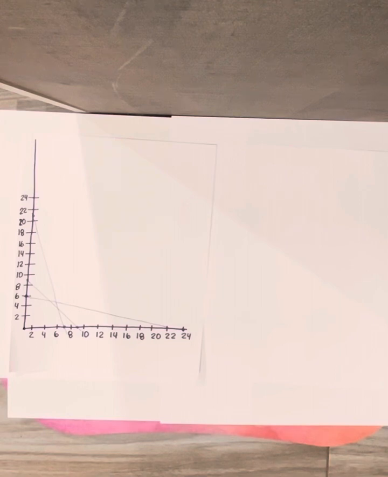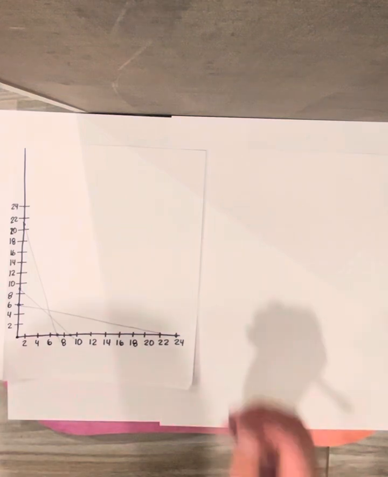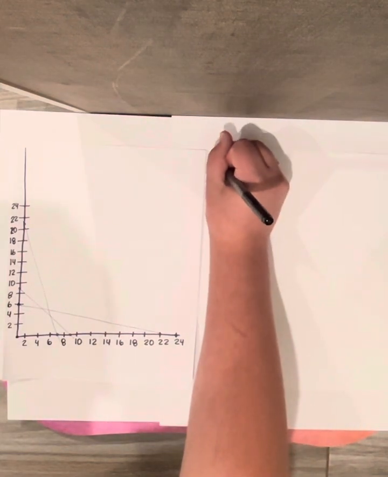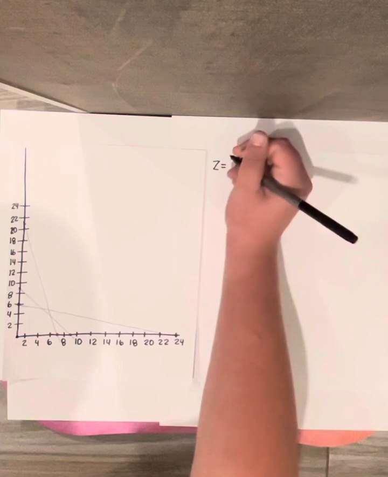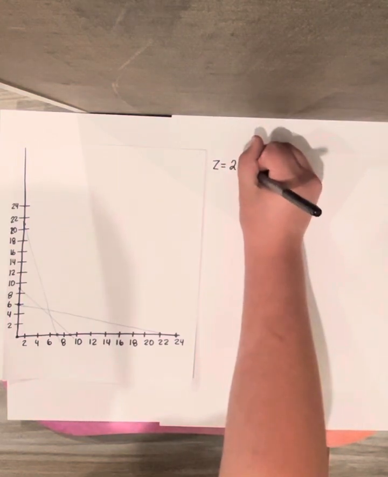In this video, I'm going to be solving a linear programming problem that I found on qmath.com, and I'm going to be solving this linear programming problem by graphing. So the first thing I'm going to do is write our objective function for this linear programming problem. So our objective function is going to be z is equal to 2x plus 5y.